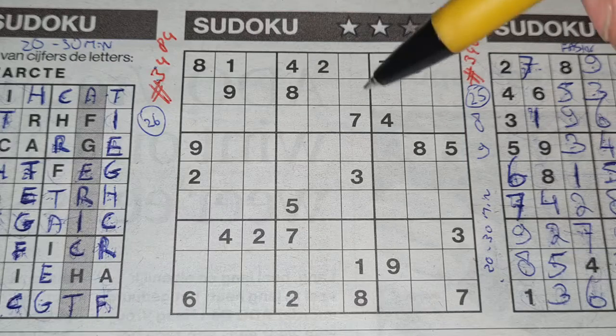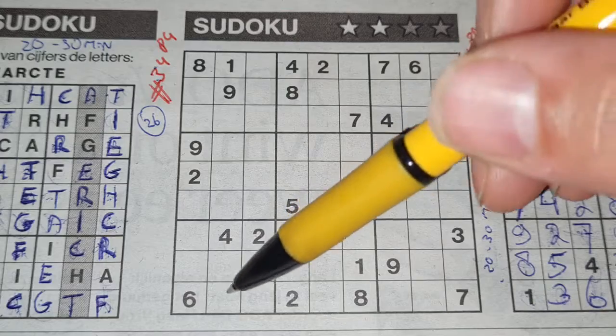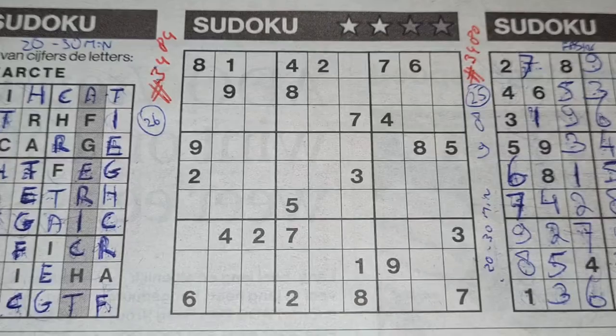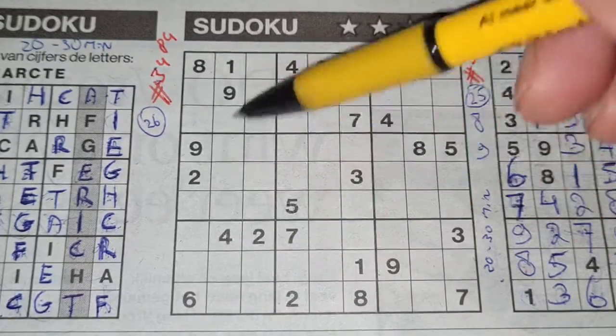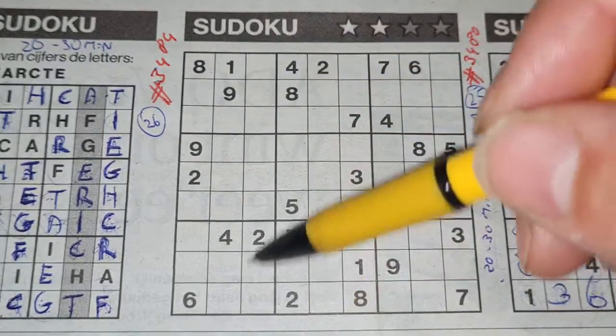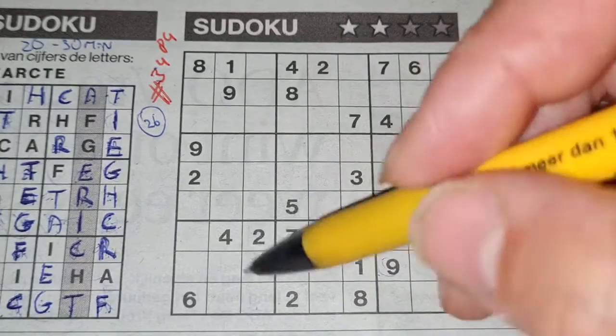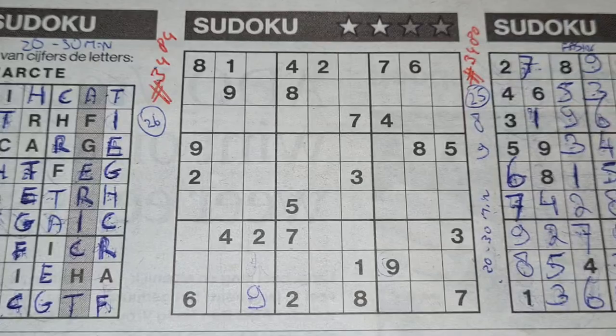How about nine in this column, 9 in the second column. So the third column, the only two places for the 9 should be here or there. We see there 9, no 9 there. 9 should be there.